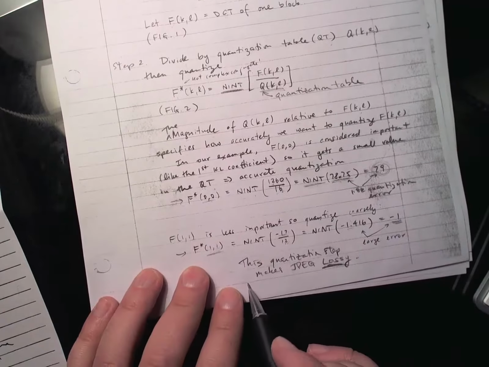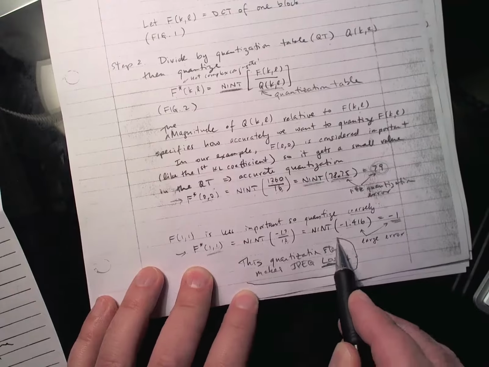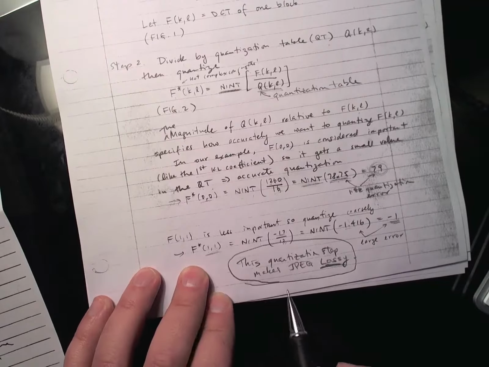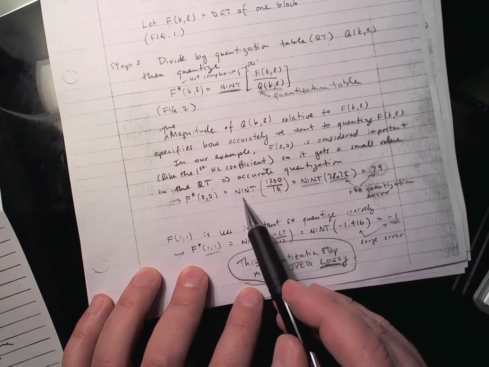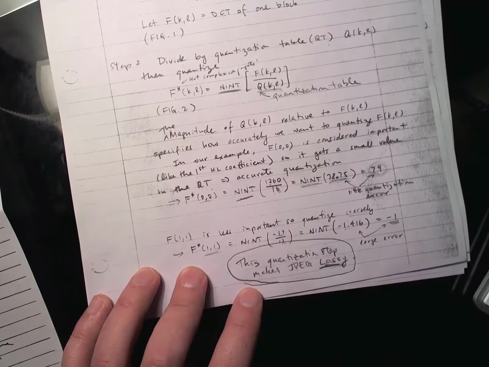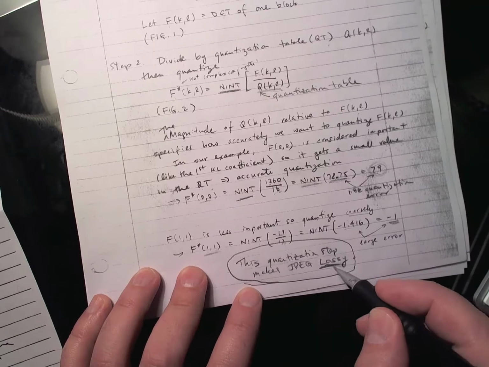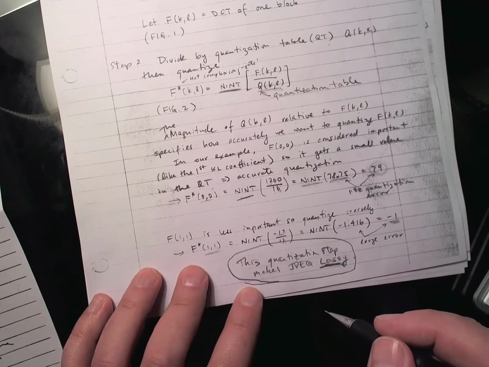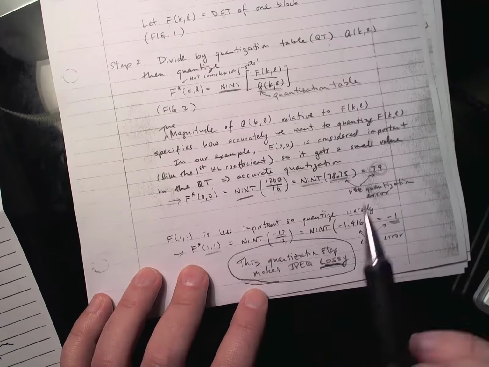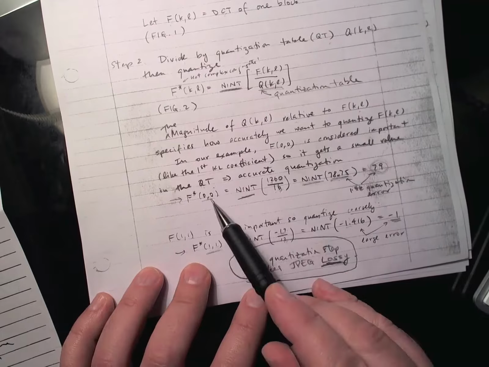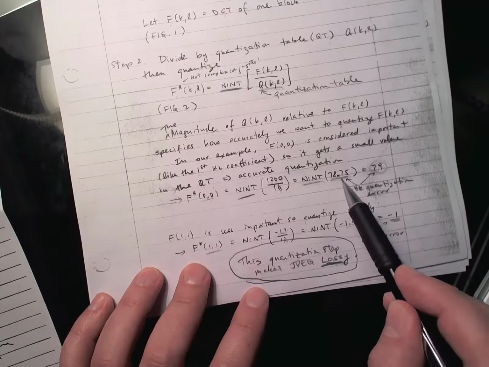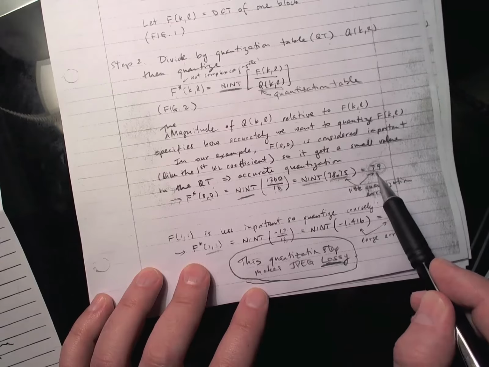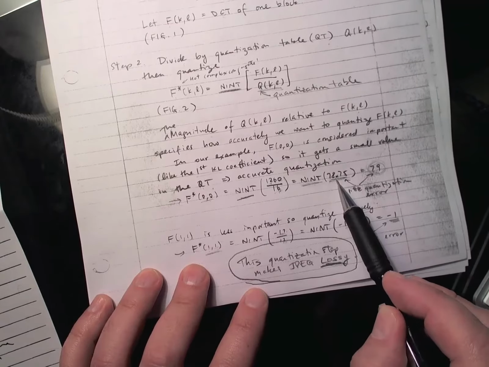And so this is the key thing I want you to know: this quantization step, this rounding, is what makes JPEG lossy. Remember from the beginning, we defined lossy means when you uncompress, you don't get what you started from. So this was designed so that the DC is very accurately represented. You don't lose much. 79, 78.75, it's almost the same.